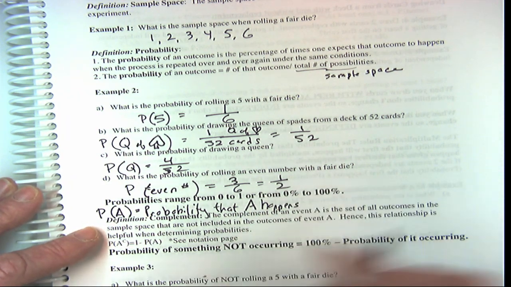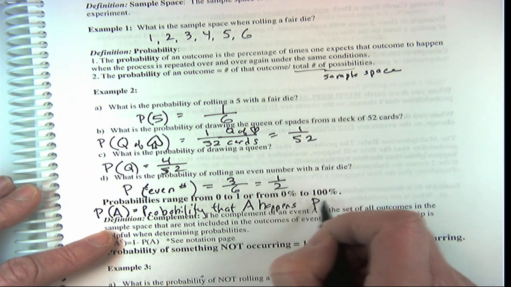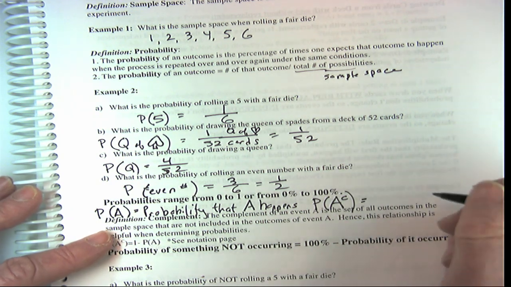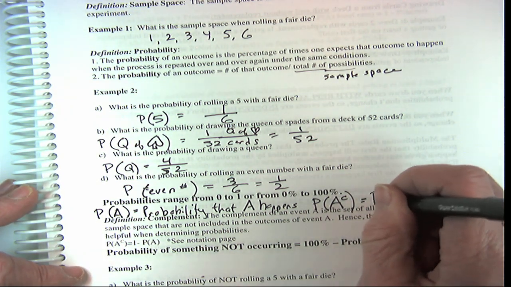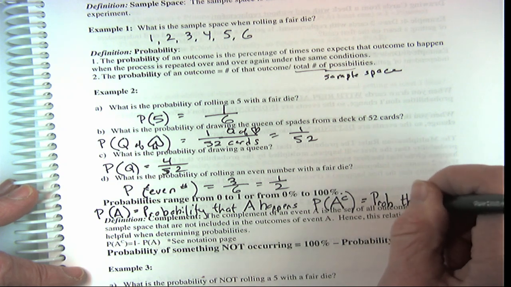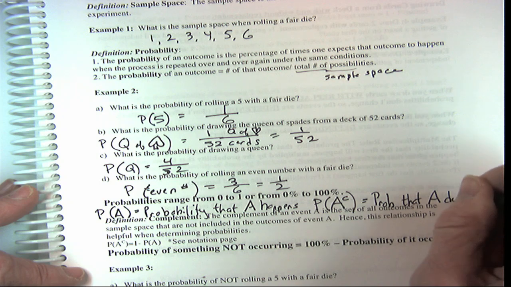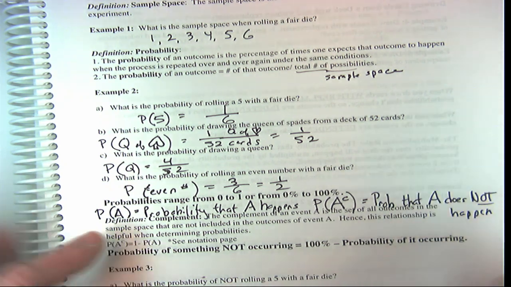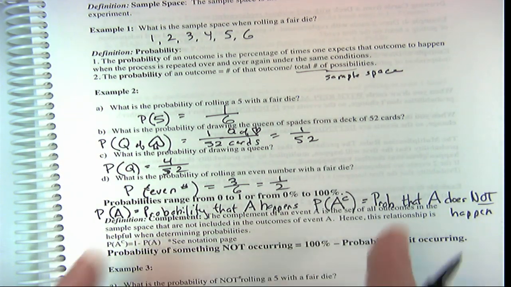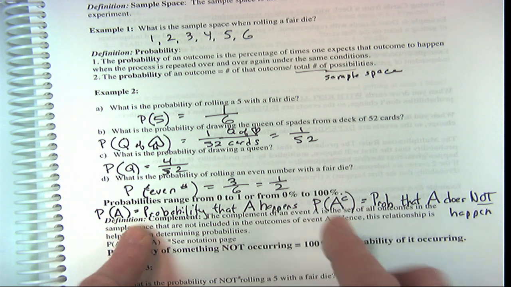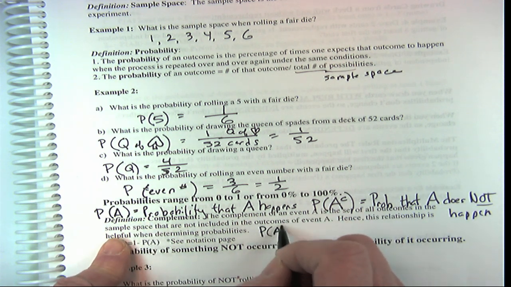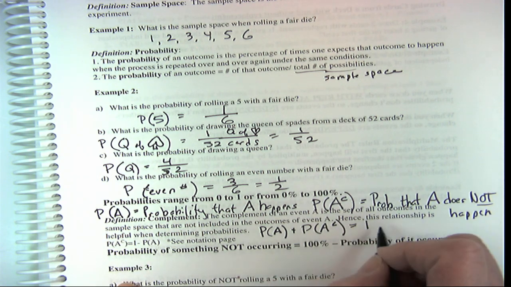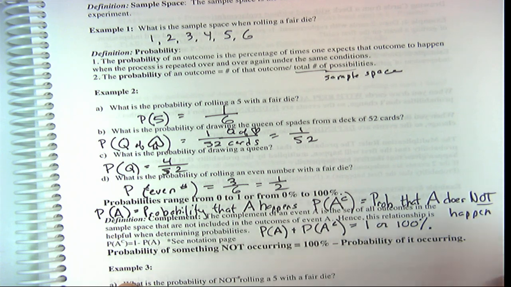And then there's something called a complement, and we write the probability of A complement, and that is the probability that A doesn't happen. And we're talking about events that either happen or they don't happen, right? They happen or they don't. So that means that the probability of A plus the probability of A complement is equal to 1 or 100%. All right?